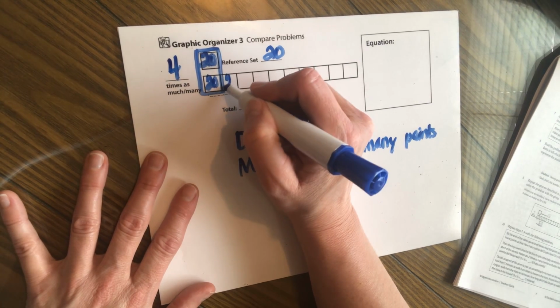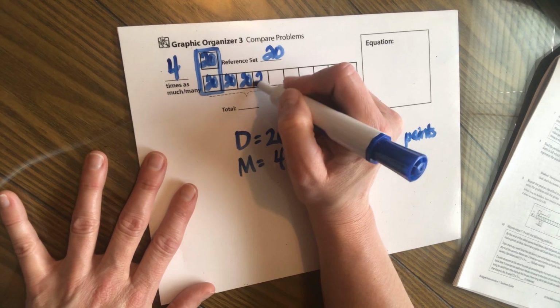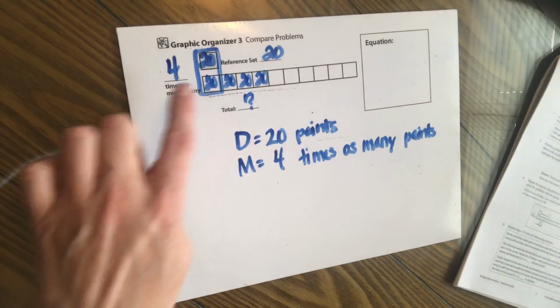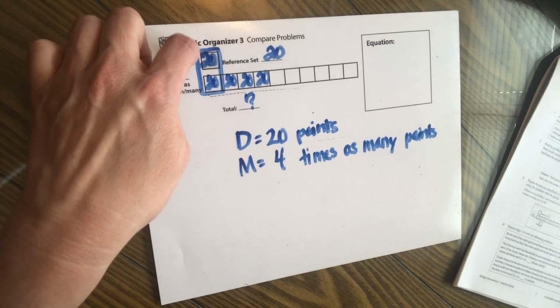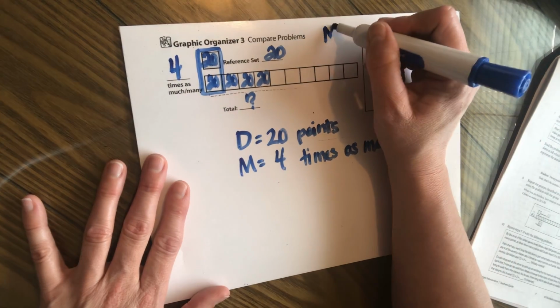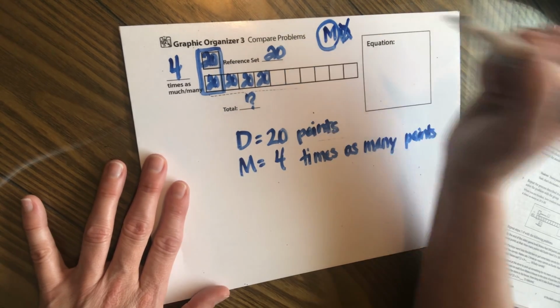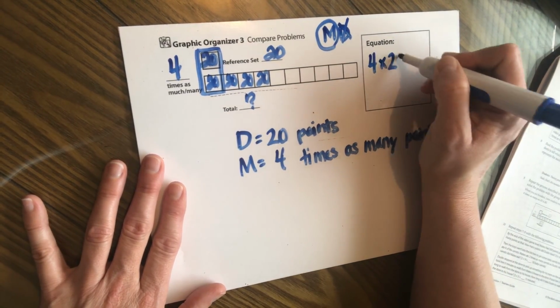So there's once, twice, 3 times, 4 times. Mateo is at the bottom. This is 4 times as many as this, right? And so we're looking for the whole, which means we are going to multiply. So I've got 4 groups of 20.